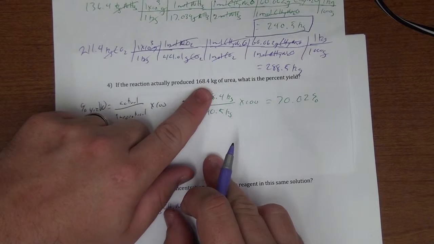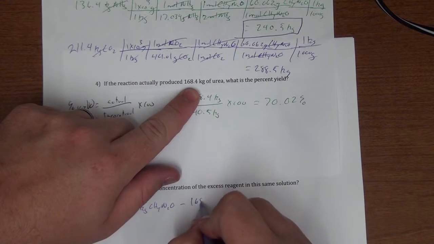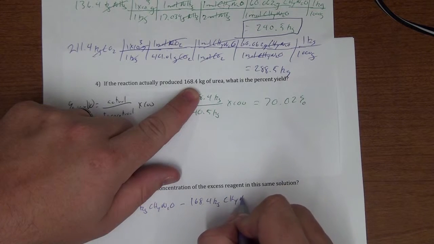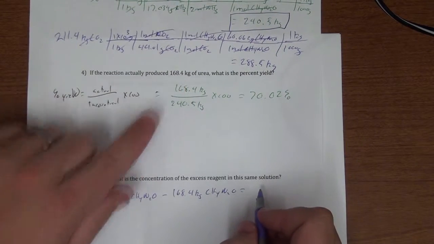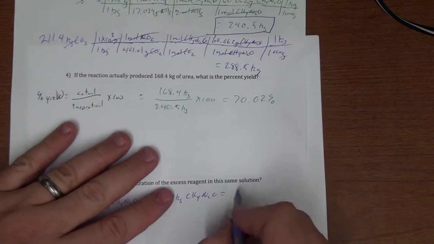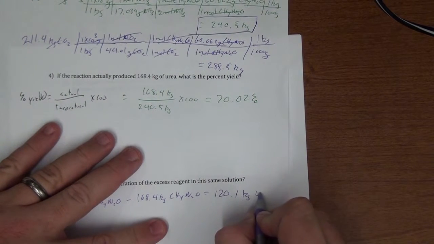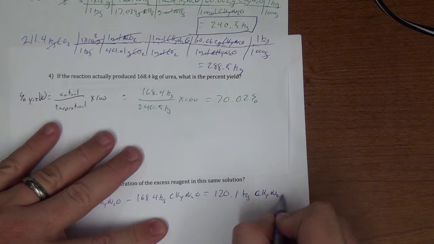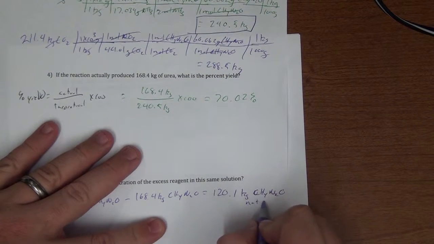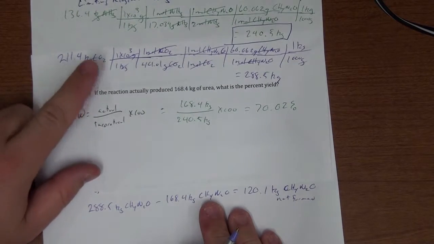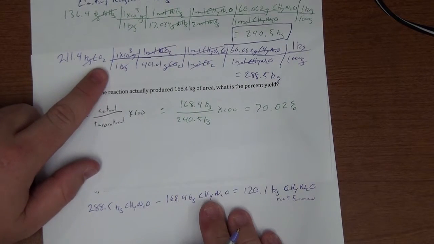We actually only formed in our reaction 168.4 kilograms of urea. So that means that we have 120.1 kilograms of urea not formed because of the amount of carbon dioxide that wasn't able to react.